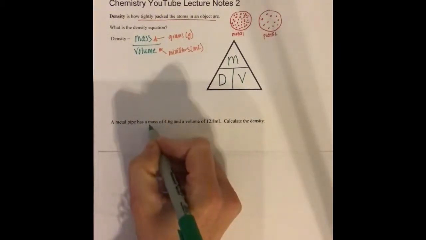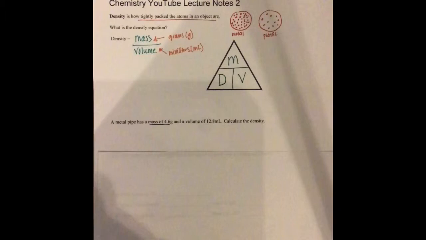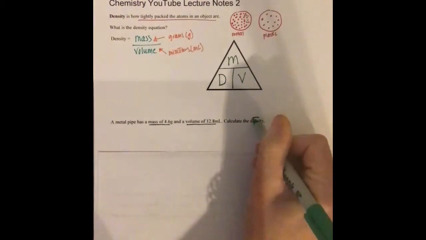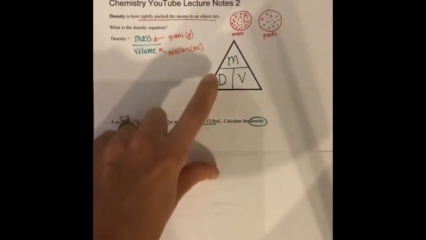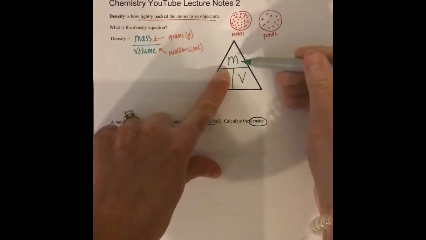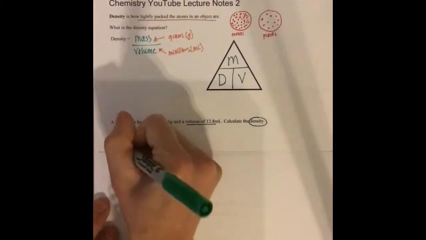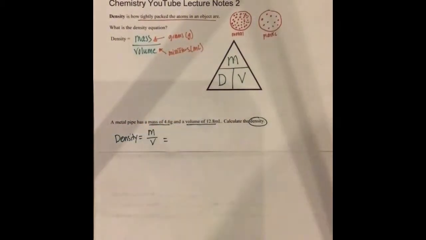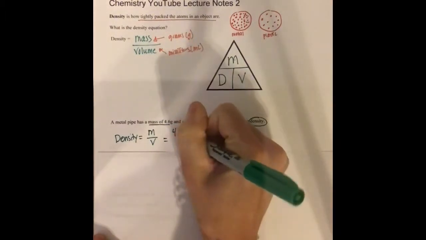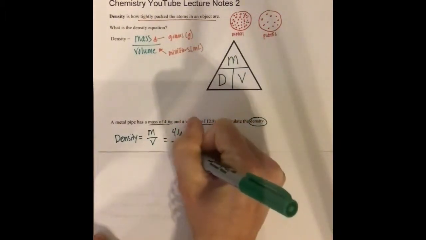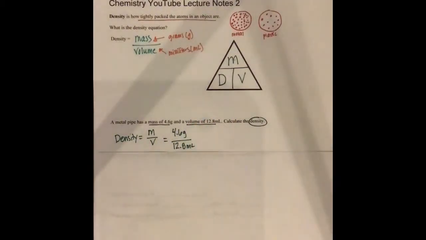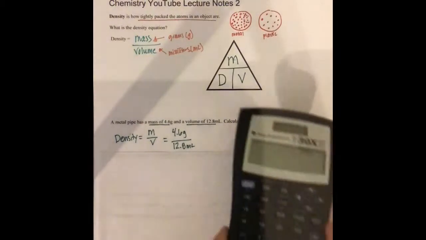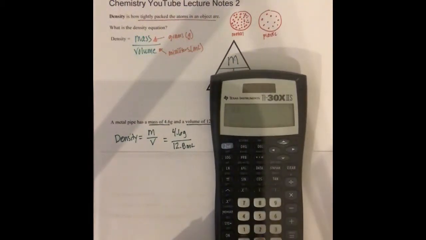A metal pipe has a mass of 4.6 grams and a volume of 12.8 milliliters. We want to know the density. We need to take mass divided by volume. So if we plug in what they gave us, we would have 4.6 grams for the mass, 12.8 milliliters for the volume, and you'd put that in on your calculator.